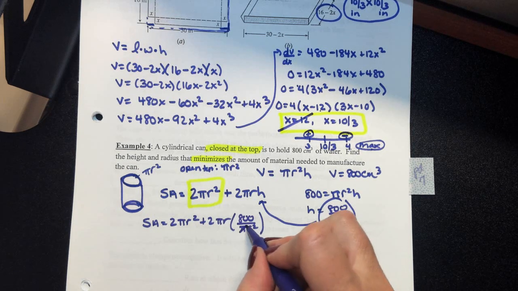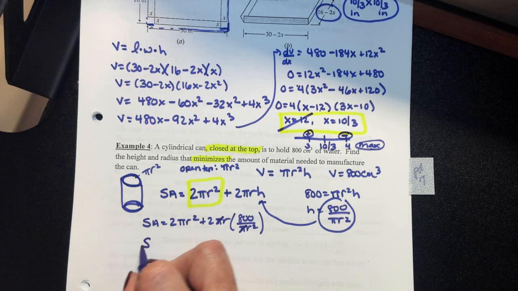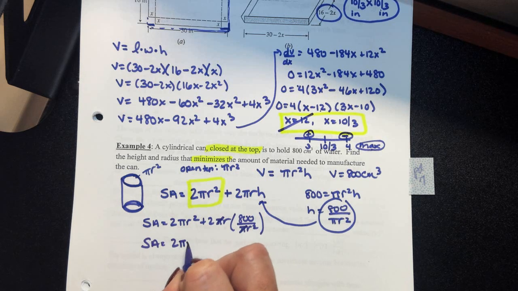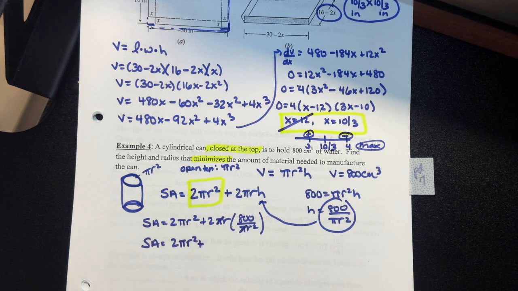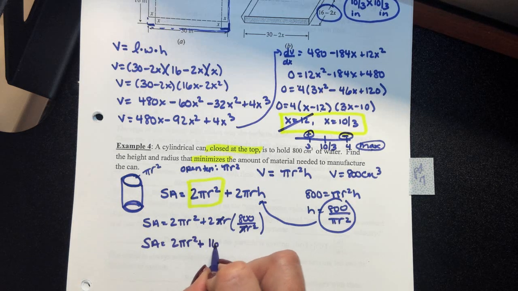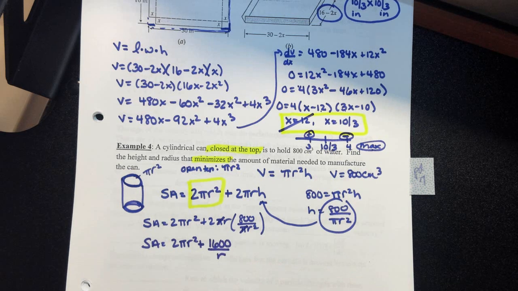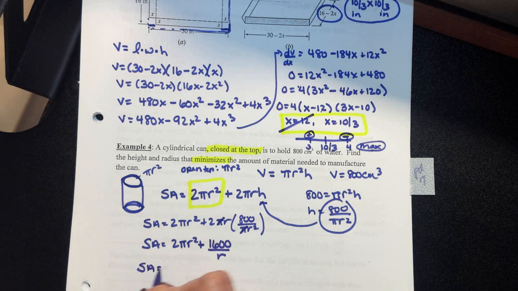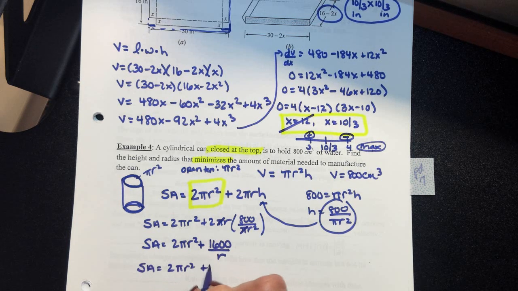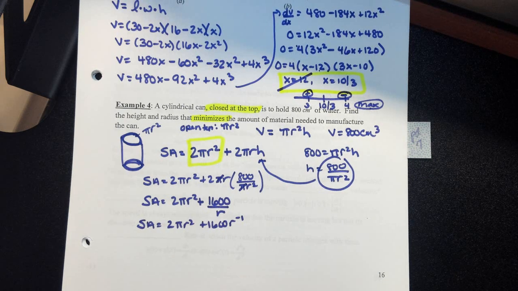So again, I can cross out this pi. So my surface area is going to be equal to 2 pi r squared plus 1600 over r. Or another way I could write this before I do the derivative is 2 pi r squared plus 1600 times r to the negative first. So I don't have to go through using the quotient rule. So any questions on how I cleaned up the surface area formula?